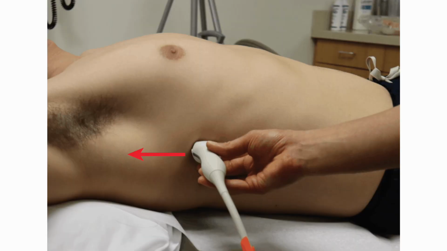So first we'll start with the right upper quadrant view. To obtain the right upper quadrant view, there's a couple different ways to do it. I usually start kind of mid-axillary line on the right side. You can also start at the xiphoid and run your way down the margin of the ribs, but you're just trying to get to where you would think the kidney might be.